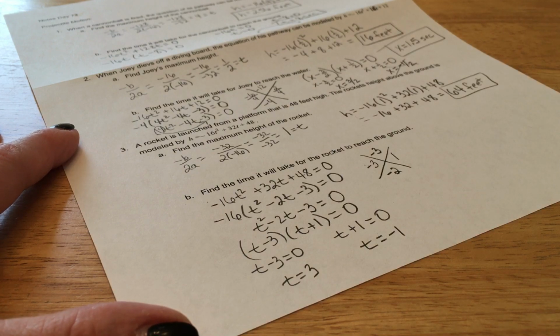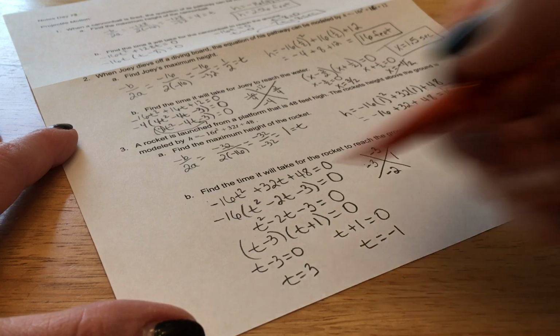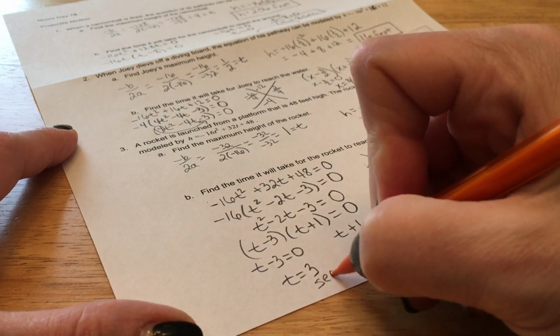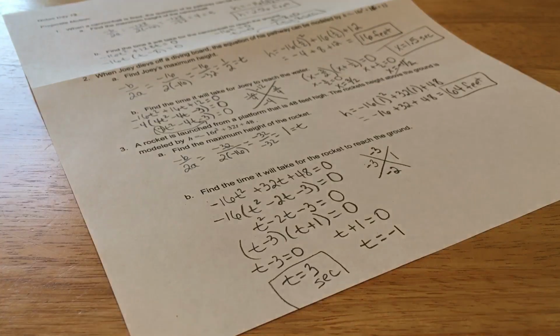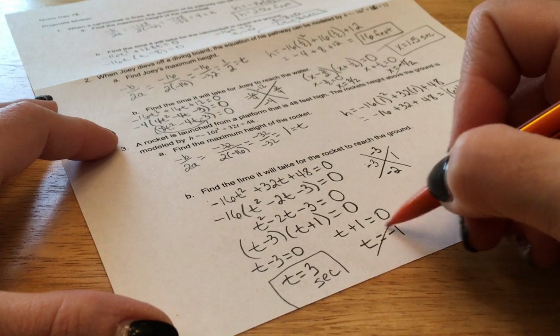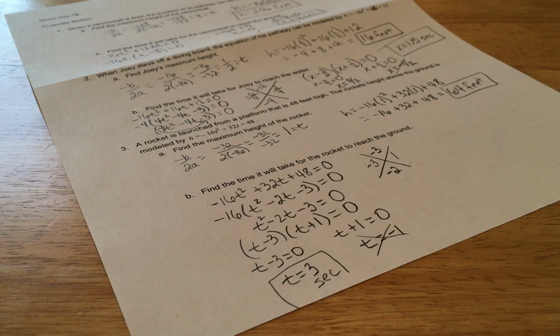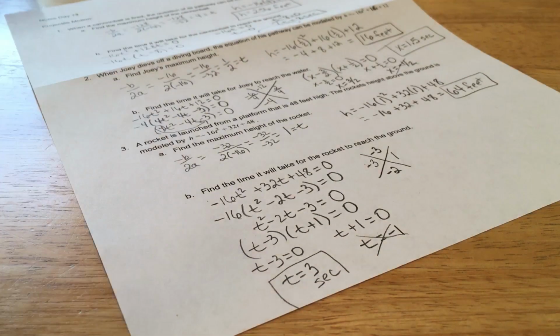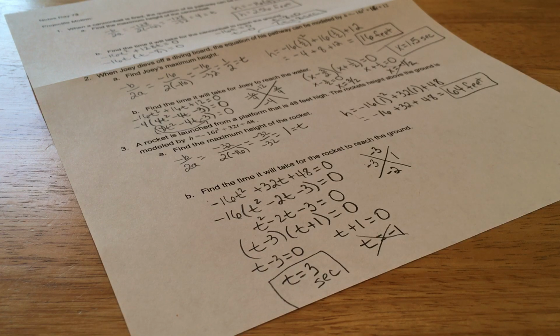But again, only one of these is correct, and I'm hopeful that you're all paying enough attention to know that it's the positive value. So it is 3 seconds after we shoot the rocket that it will reach the ground. Negative 1, while it is a 0 of the function, does not make sense in the context of the story because we're not going backward in time to shoot the rocket or for it to start on the ground. So please, please, please, think about what's happening in the story problem.